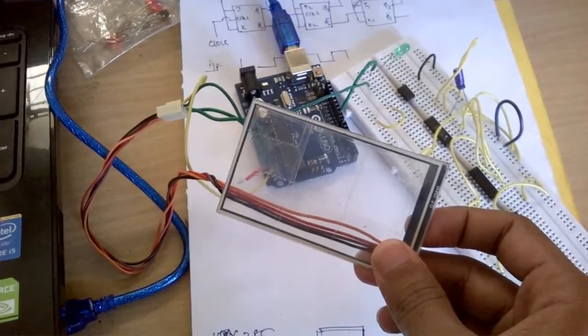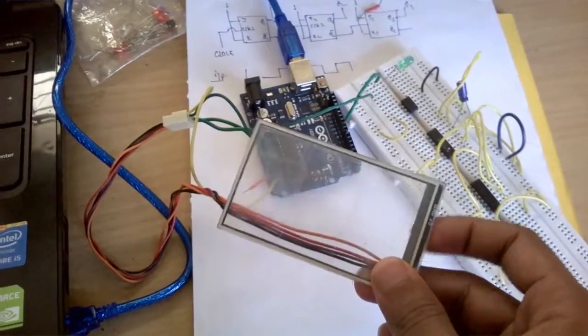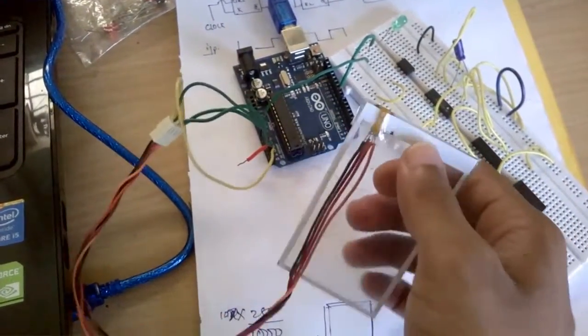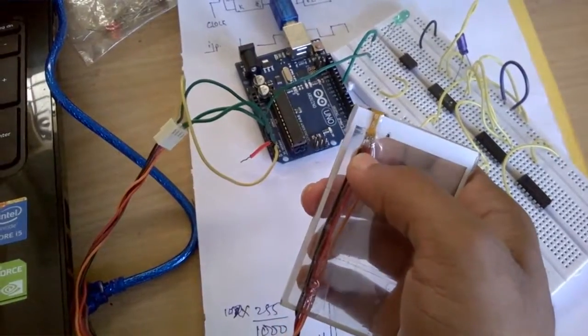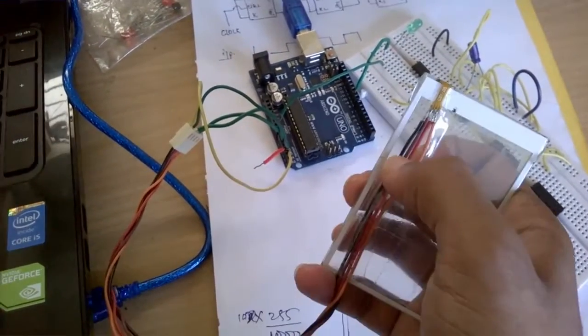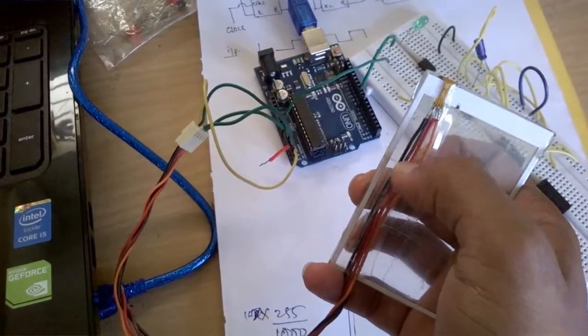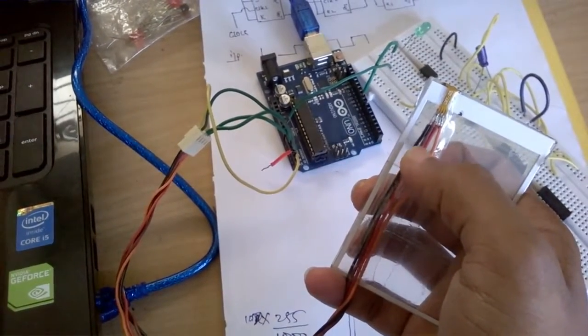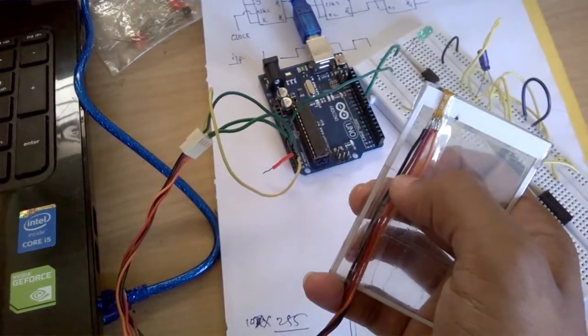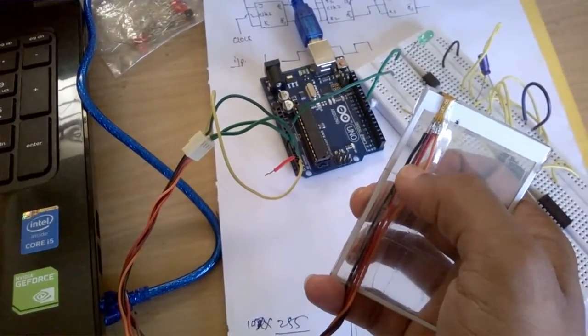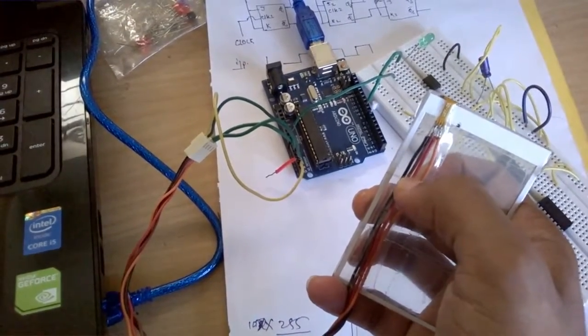This is the touchpad. It has 4 pins. You may refer to them as X1 and X2, and the inside 2 pins are the Y1 and Y2 pins.